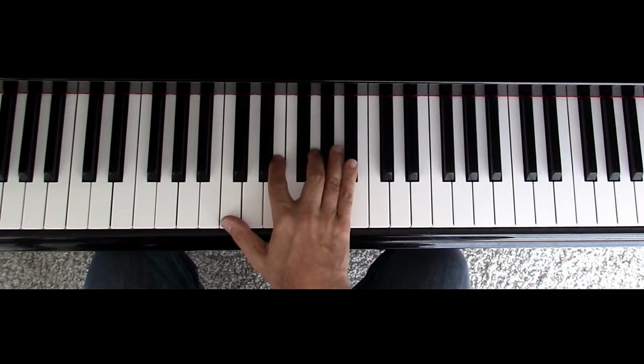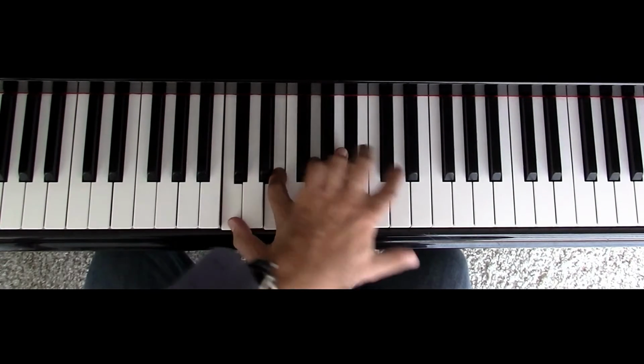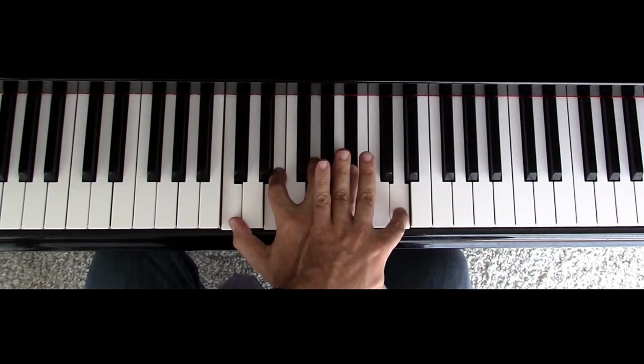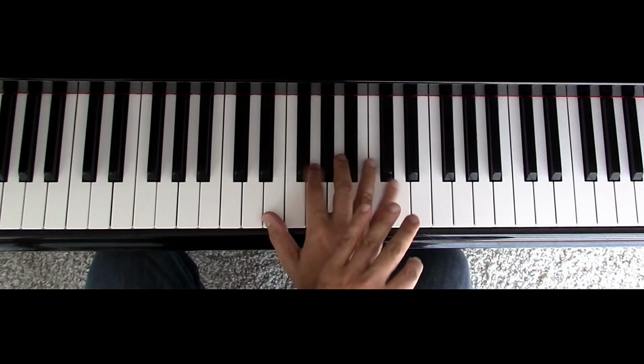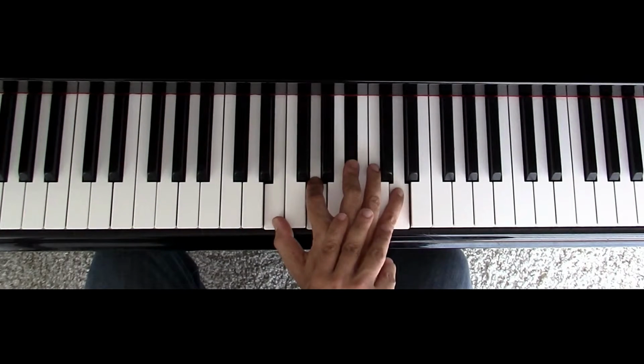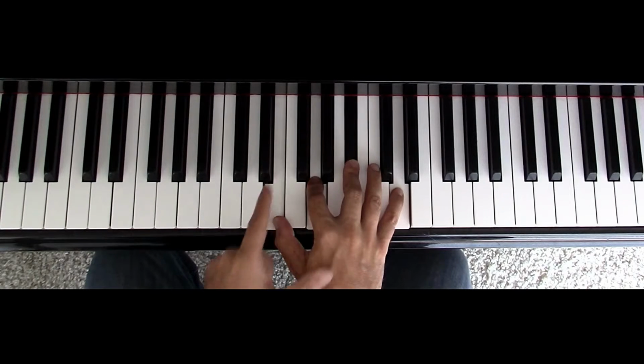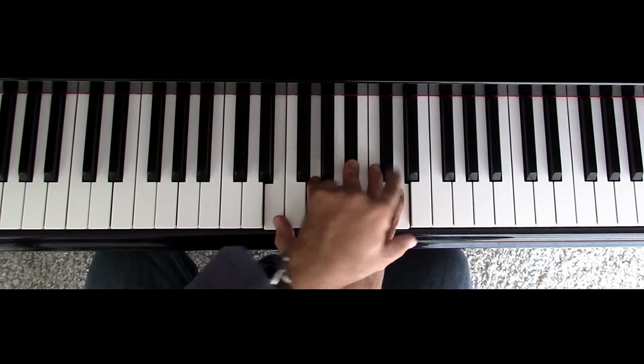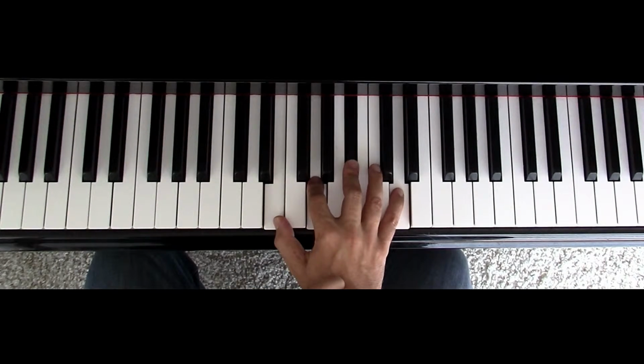Then we have the dominant chord. The dominant chord also has the tension 9 here. We have the first inversion, and as we already said, we are going to have the ninth, and we are going to avoid the root.